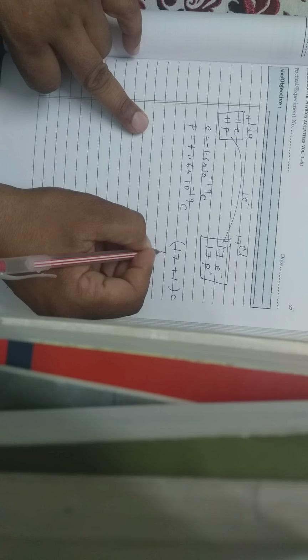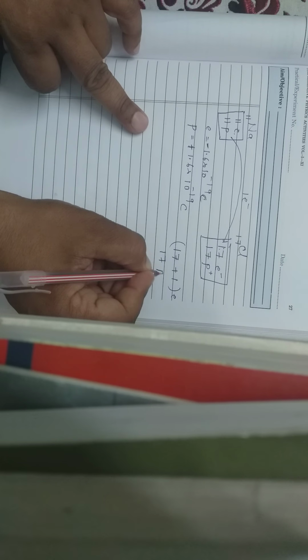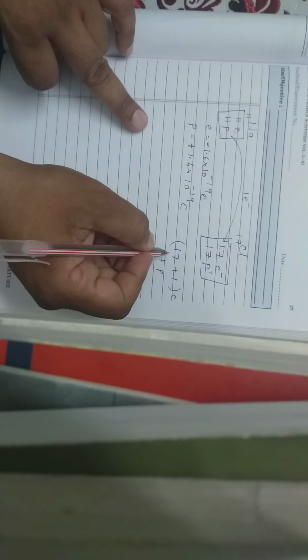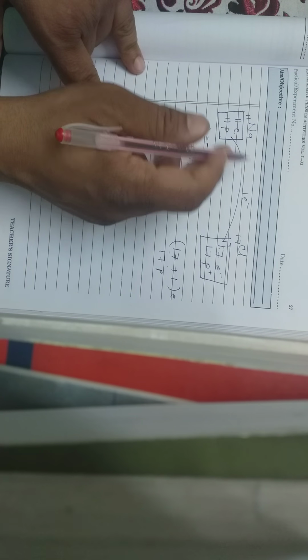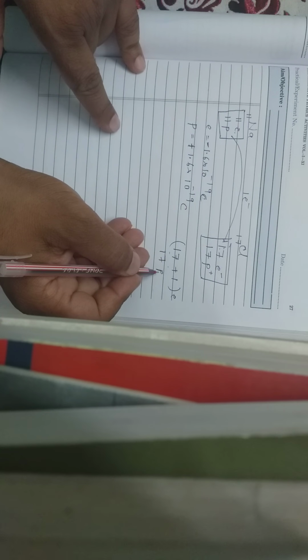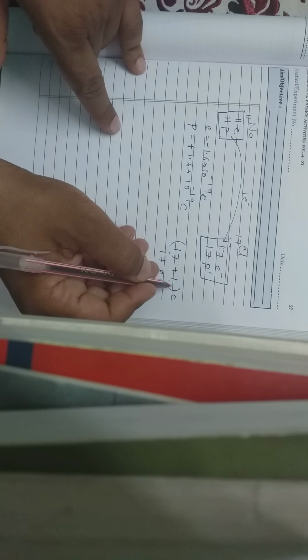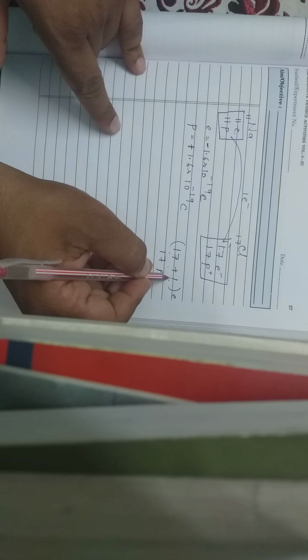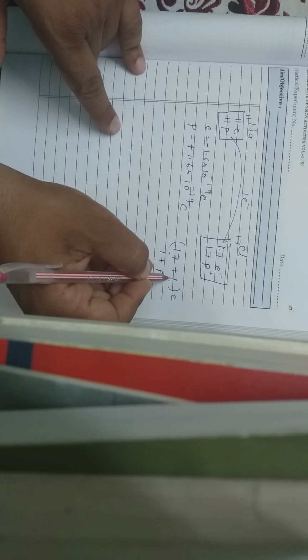The proton number will remain the same because protons are present inside the nucleus, and electrons are in the outermost part. And whenever we rub any body, only the transfer of electrons takes place. So when one electron is transferred from sodium to chlorine, chlorine gains an additional electron.